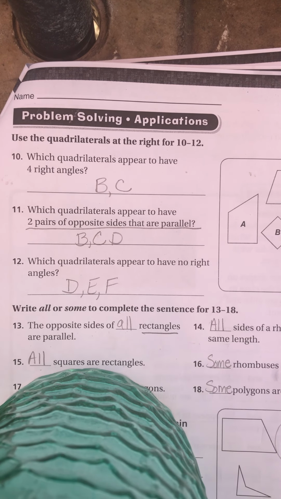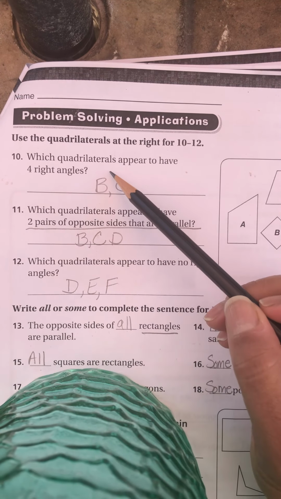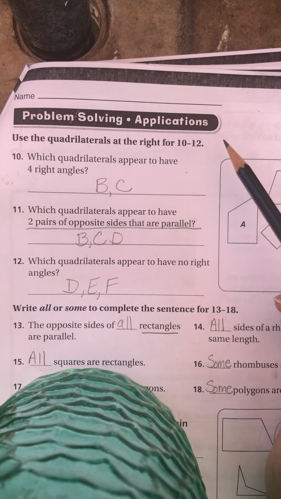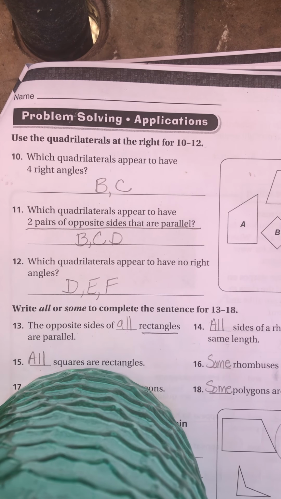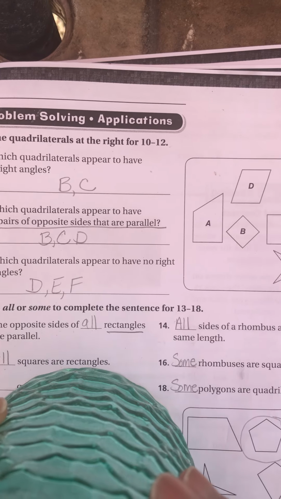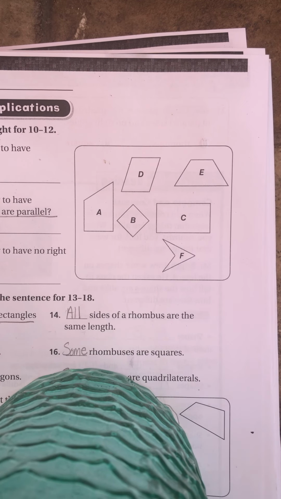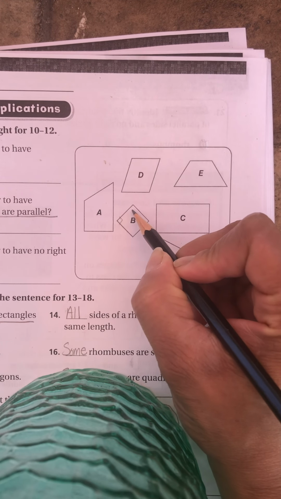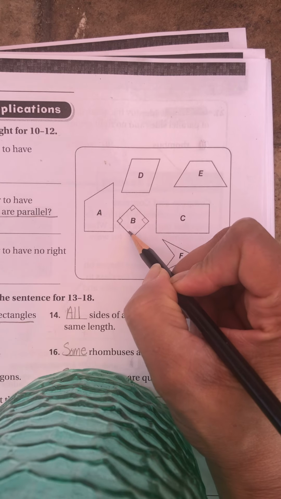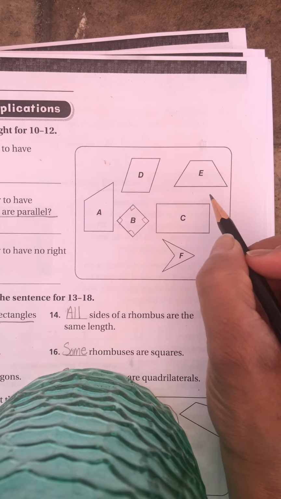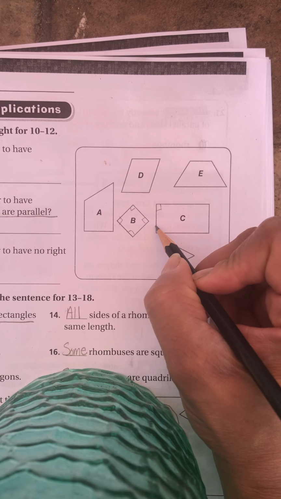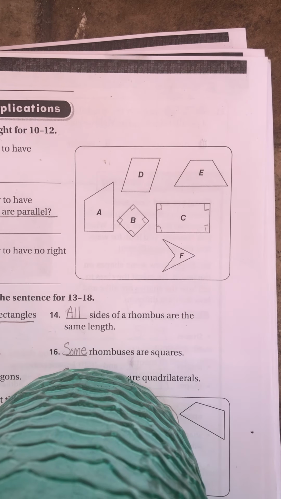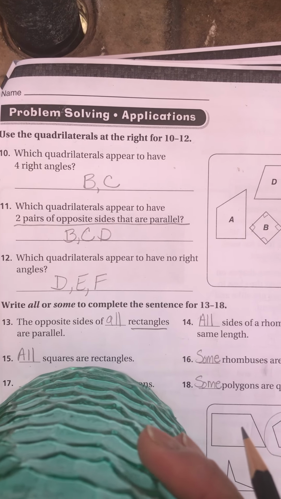Number 10, the directions say use quadrilaterals at the right for problems 10 through 12. So number 10, which quadrilaterals appear to have four right angles? So I've told you B and C. If you look over to the right, they are the only two quadrilaterals that have four right angles. If I look at B, you can make four perfect squares inside. And if you look at C, the rectangle, again, I can make four perfect squares inside. So those two shapes have four right angles. So for number 10, please write B and C.